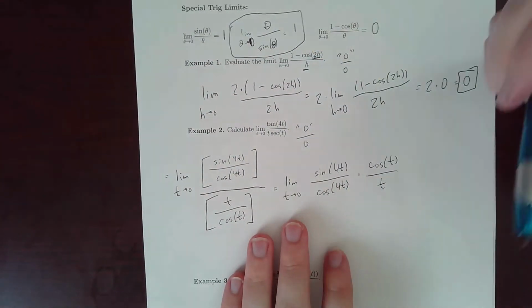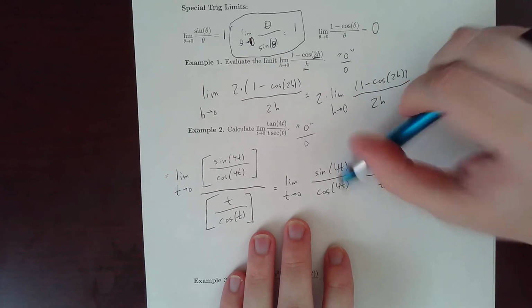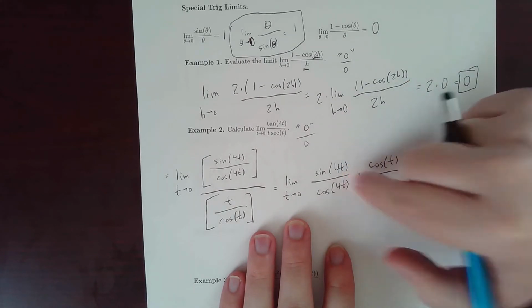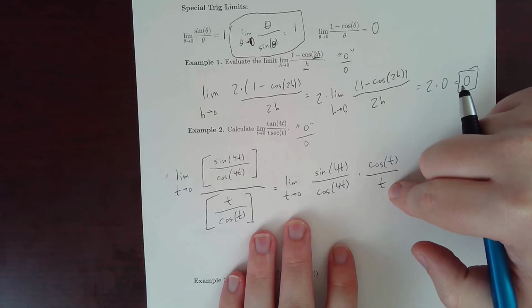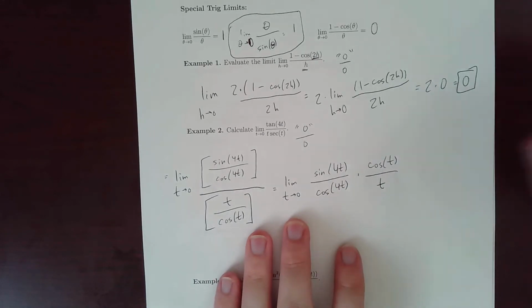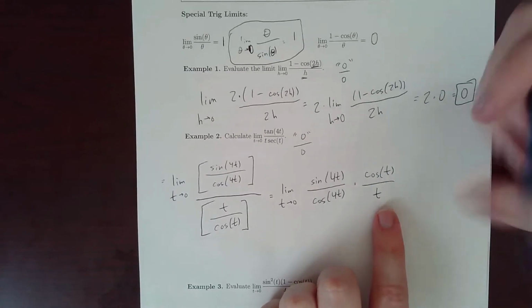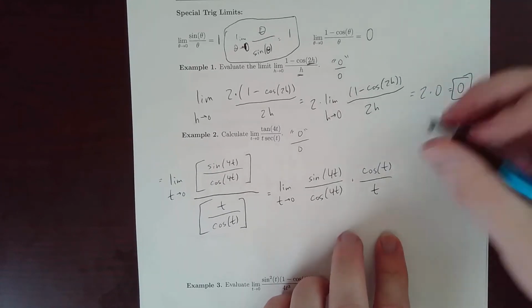So in order for us to get that, we would want the 4t here to match some sort of 4t out here. Now, unfortunately, we don't have a 4t, so what we're going to do is multiply top and bottom by 4.